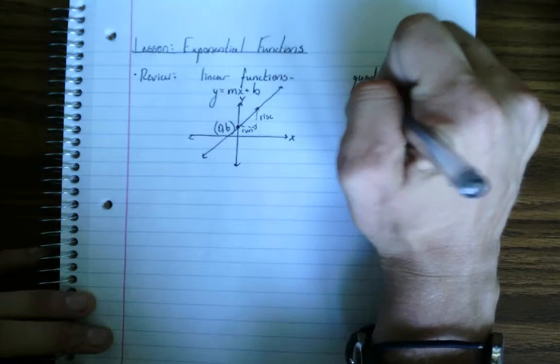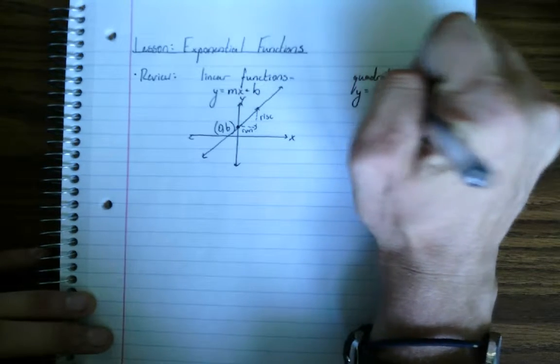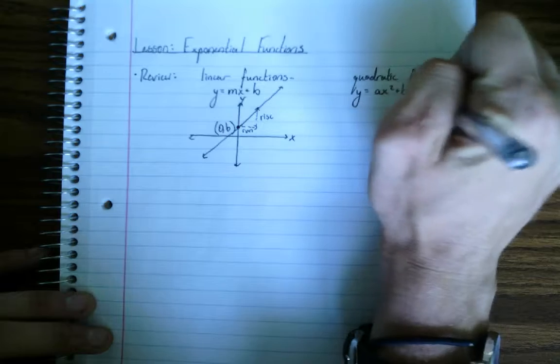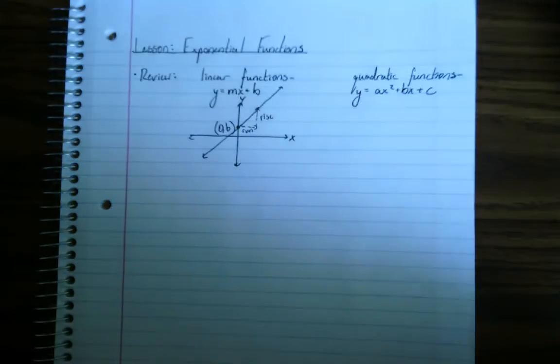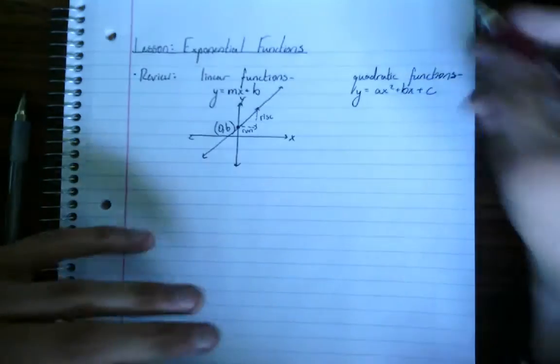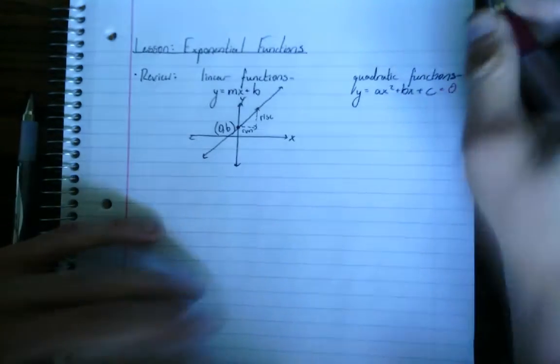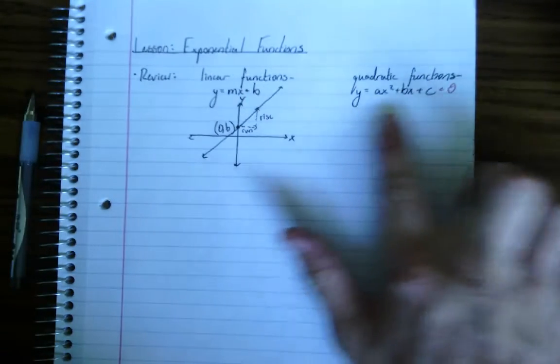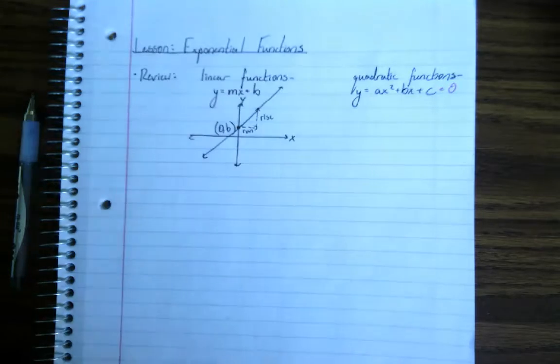But this one had the form ax squared plus bx plus c. So we found out we could factor it using our cross method, or we could use the quadratic formula to find the x-intercepts, or the value of x when y equals 0, which is why we were setting it equal to 0 in our last activity. That was talking about the x-intercepts, or where they cross the x-axis.